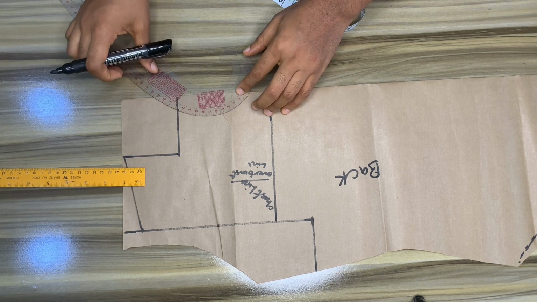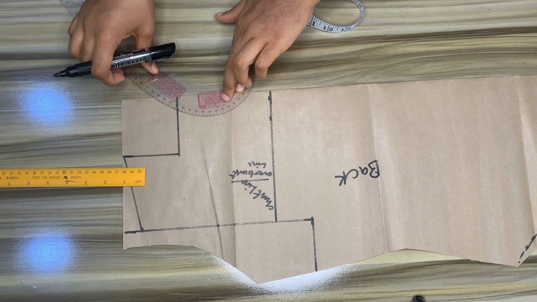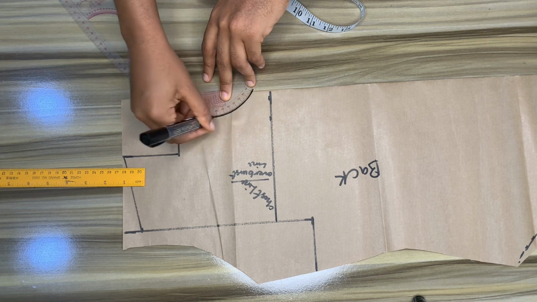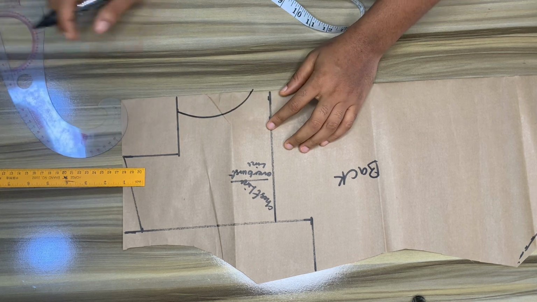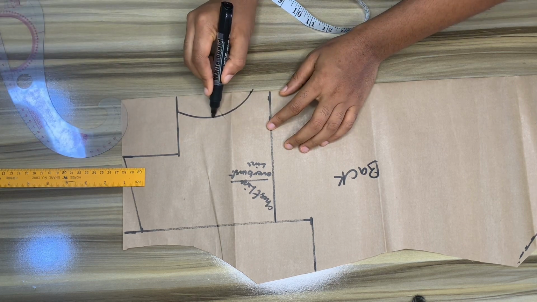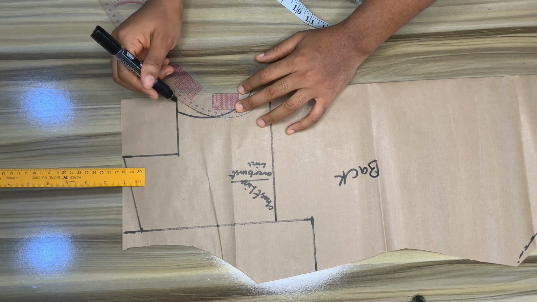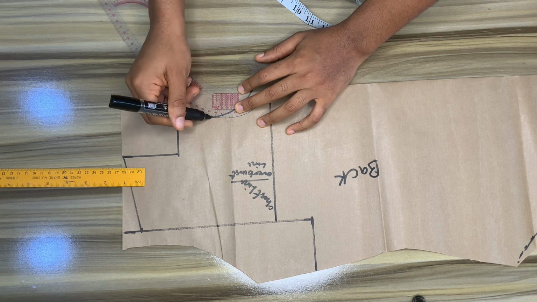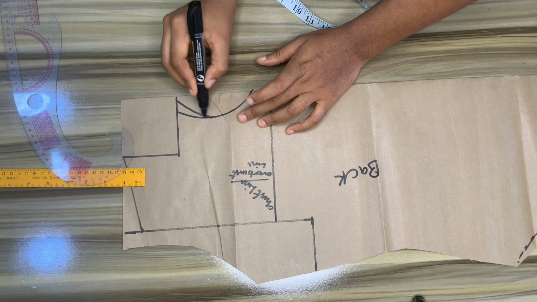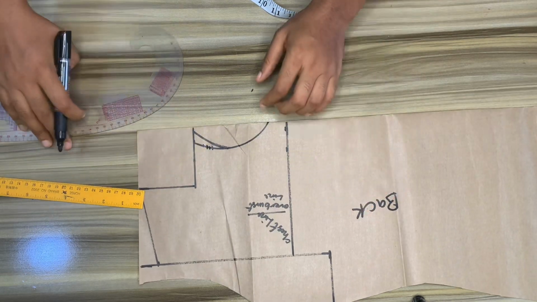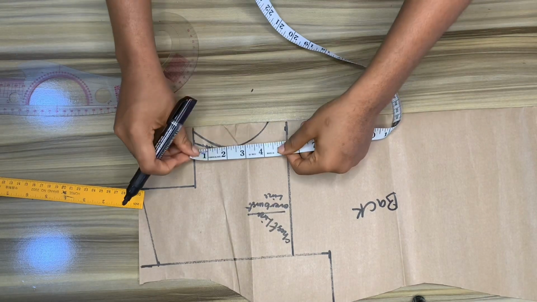So we are creating this keyhole neckline, and I don't want the cleavage to show in this tutorial. That's why I'm creating the semicircle on top of the chest line, as you can see. But if I'm making it for a client that wants her cleavage to show, that means I have to come down below the chest line.